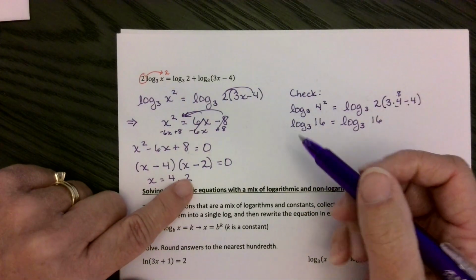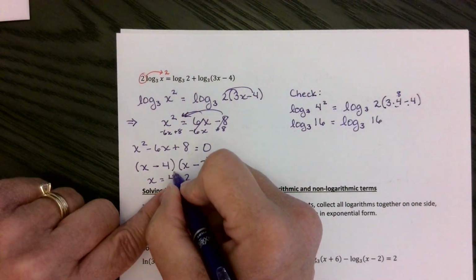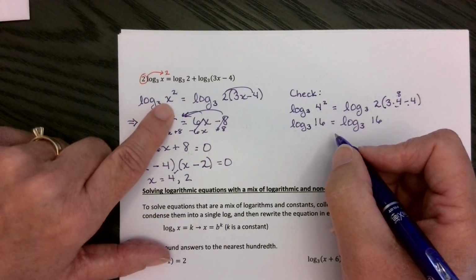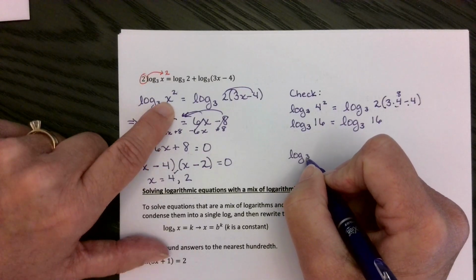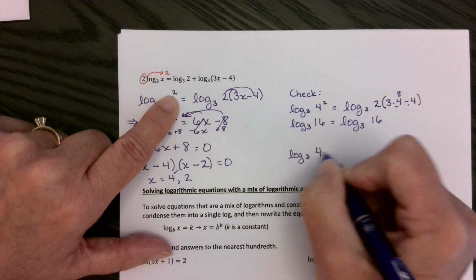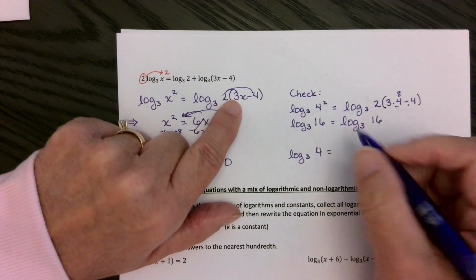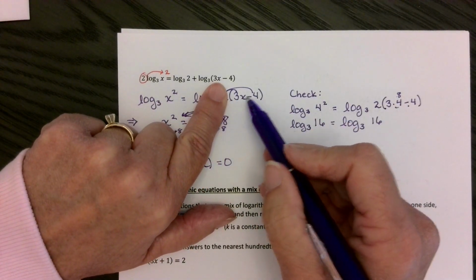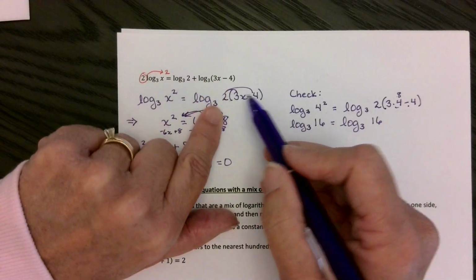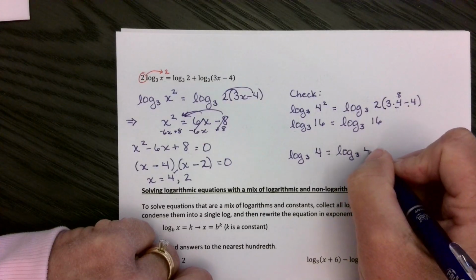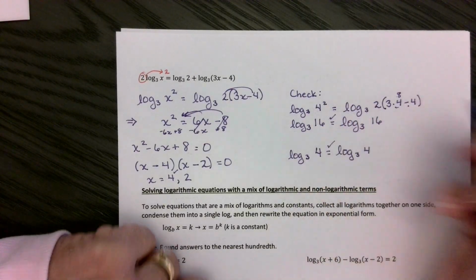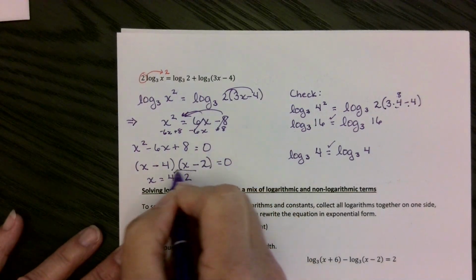And now let's do the same thing for the 2. So the 4 checked out. Let's do the 2. That's going to give us the log base 3 of 2 to the second power, gives me 4. If I plug in 2 right here, this gives me 6 minus 4 gives me 2. 2 times 2 is 4. So again, the 2 checked as well. All right, so both of these are our answers.